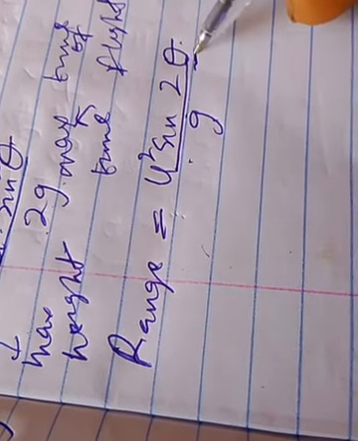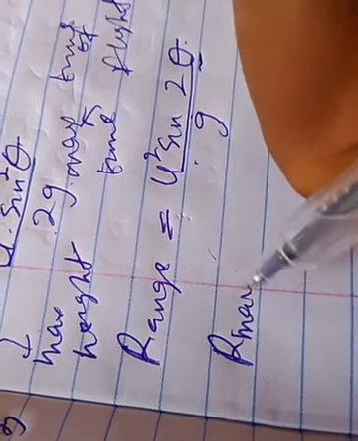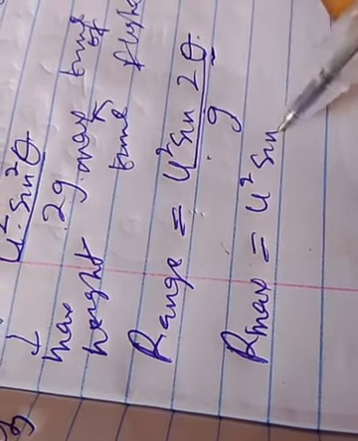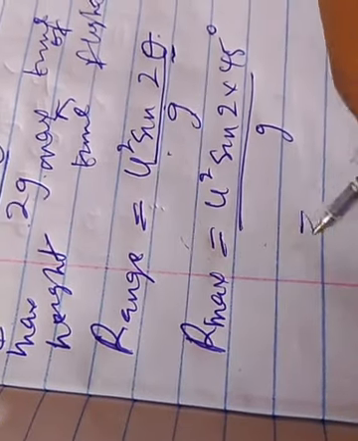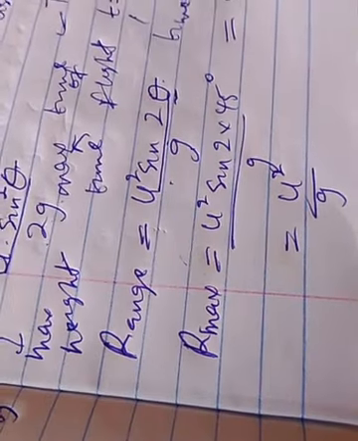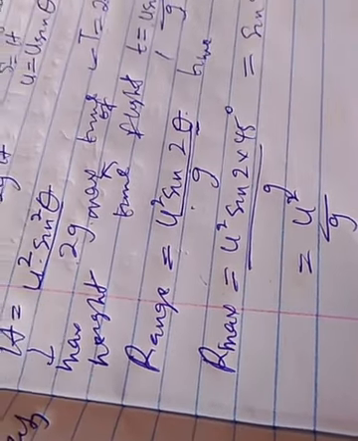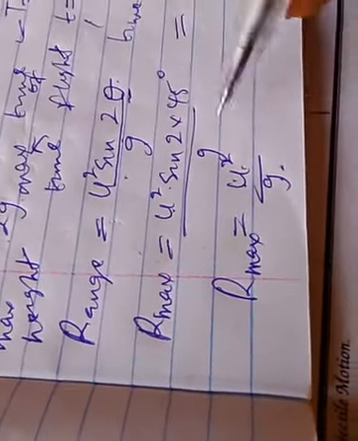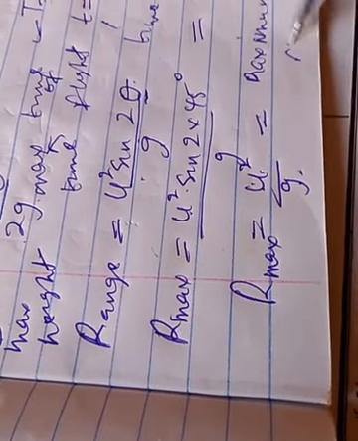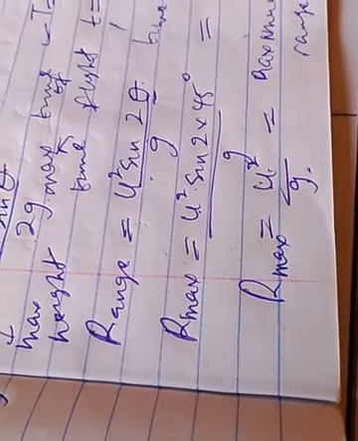We call that range max. At range max, we have u square sine 2 times 45 degrees over g, and this gives us u square over g, because sine 90 gives us 1. So range max is u square over g. So the maximum range is u square over g. You understand? Just take note.